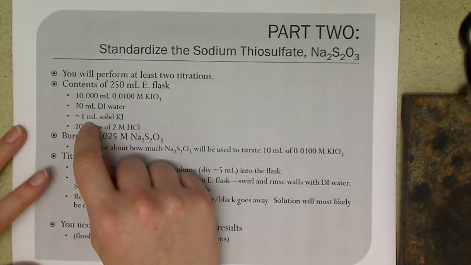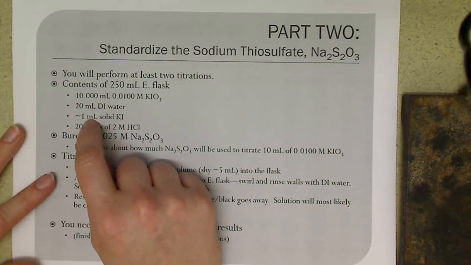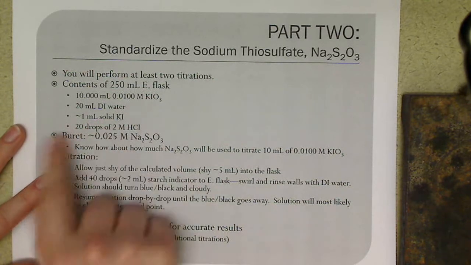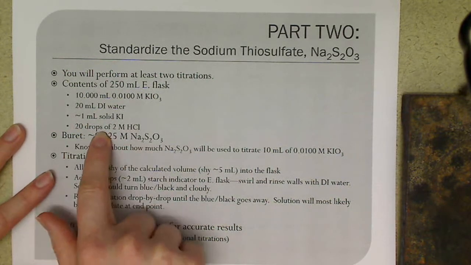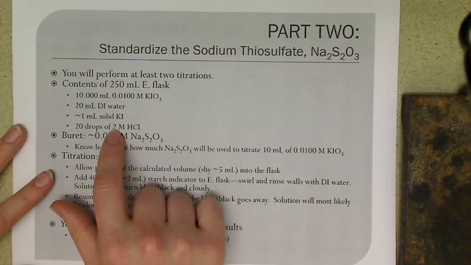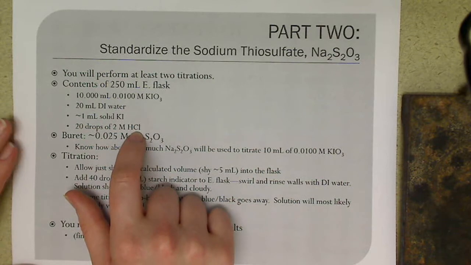You are going to measure your potassium iodide rather than putting it on a balance, you're going to measure it according to its volume. So probably easiest to use your smallest graduated cylinder, and make sure you don't wash it. Keep it as dry as possible. That's why you want to prep your glassware in advance. Then you're going to add 20 drops, which is about 1 milliliter, of 2 molar HCl.